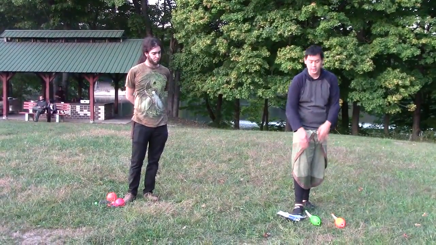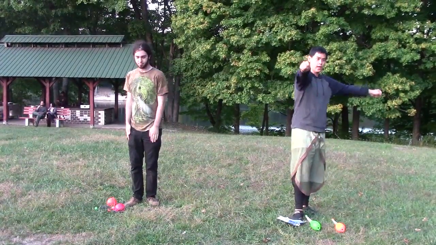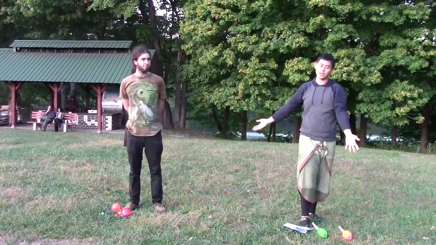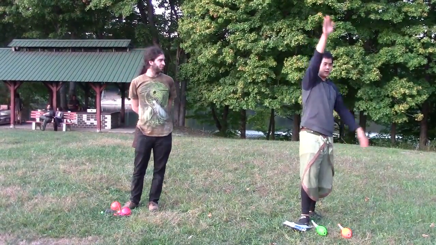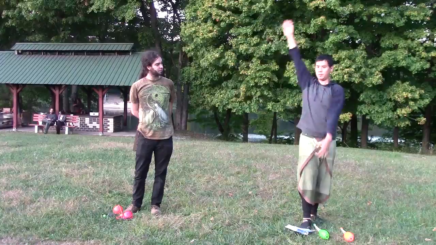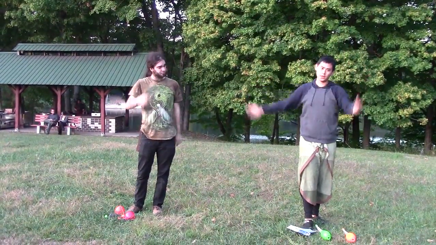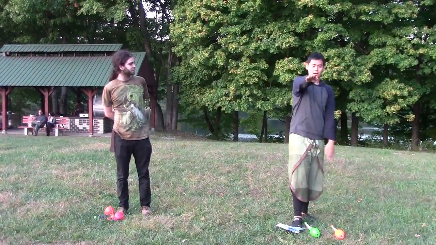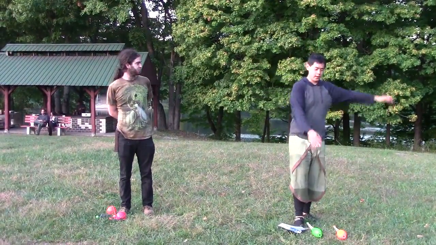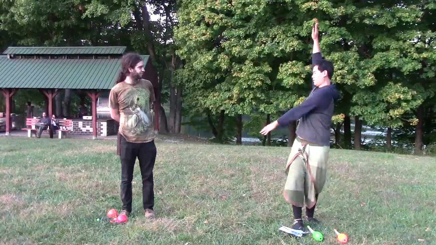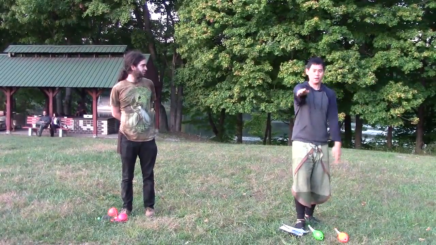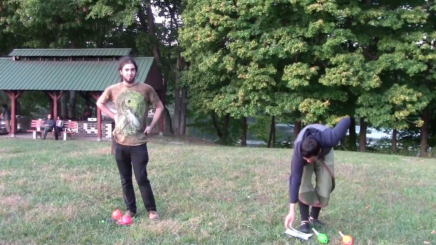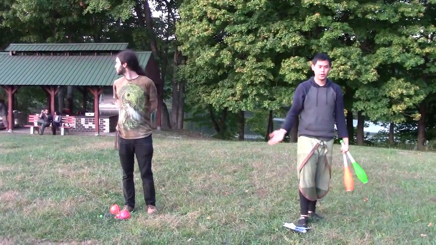So let's demonstrate that. Together L looks like this. Together L, together L. You can see how it gets its name. Split L looks like this. Split L, split L. Again, you can see how it gets its name. And infinite L looks like this. L, L, L, always L. So that's infinite L.